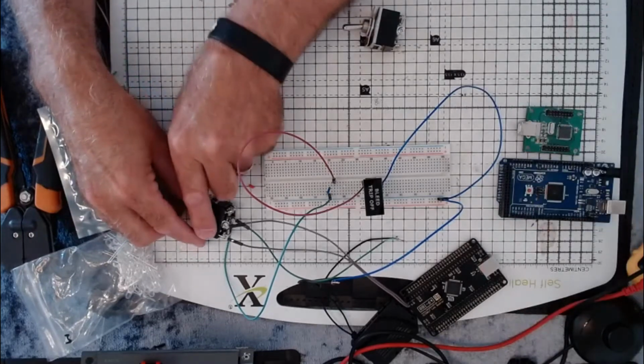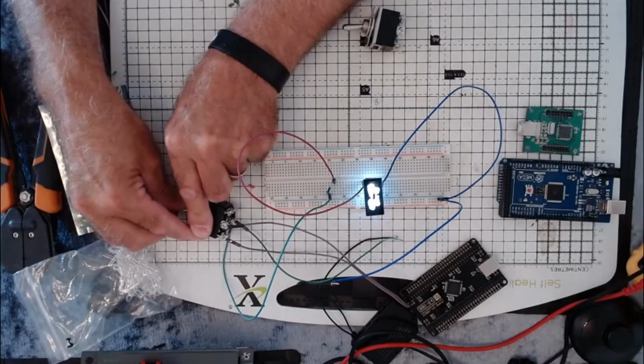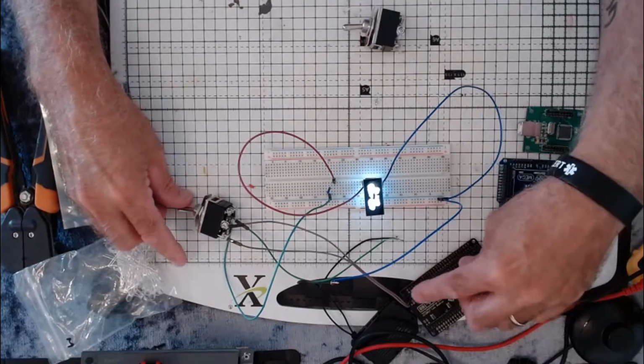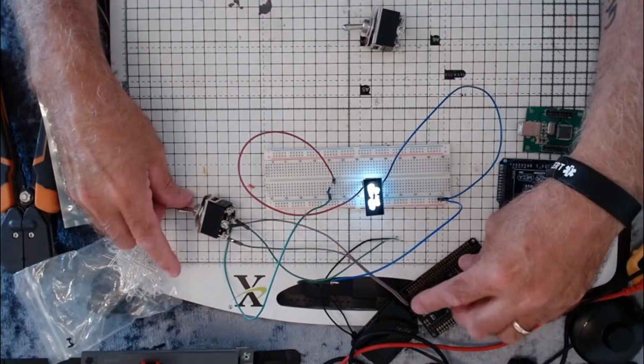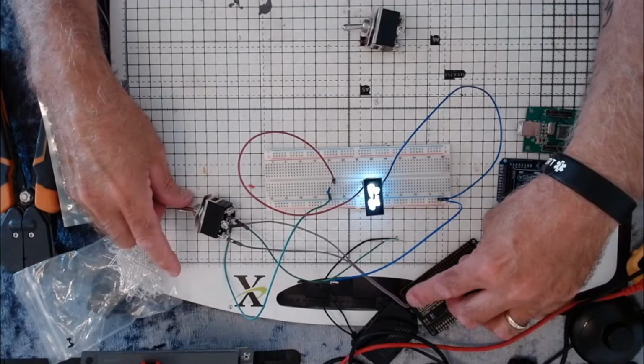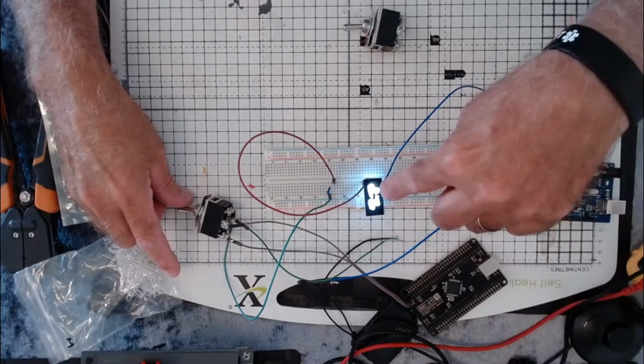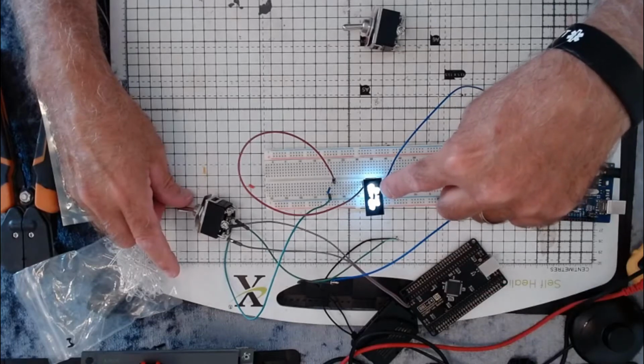And then when I switch it to the other position, it disconnects this side. So this is telling FSX that the yaw damper is off, and when the yaw damper is off, the annunciator light illuminates.